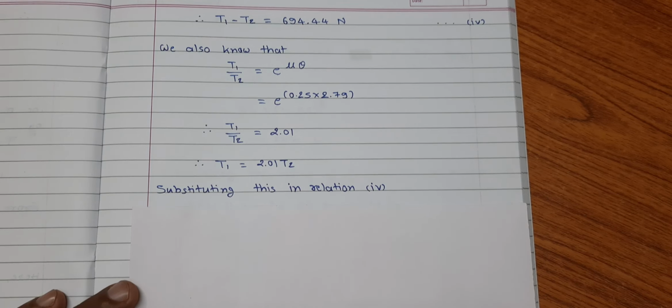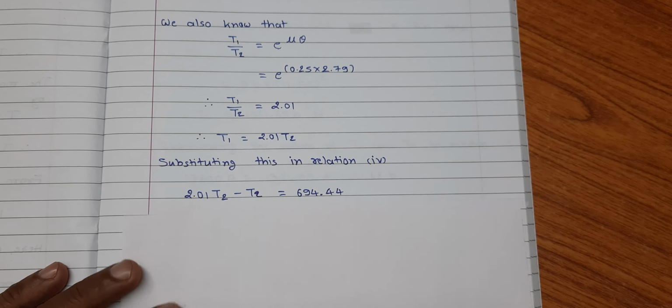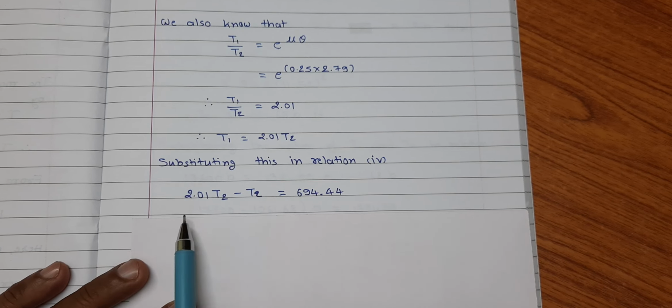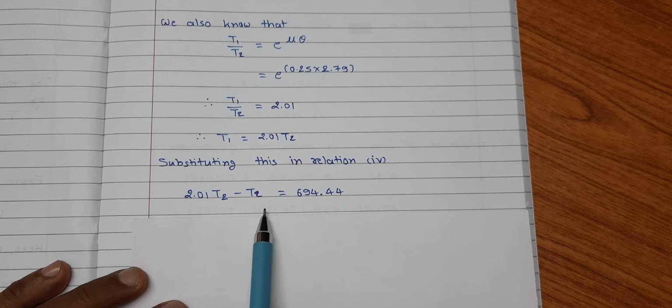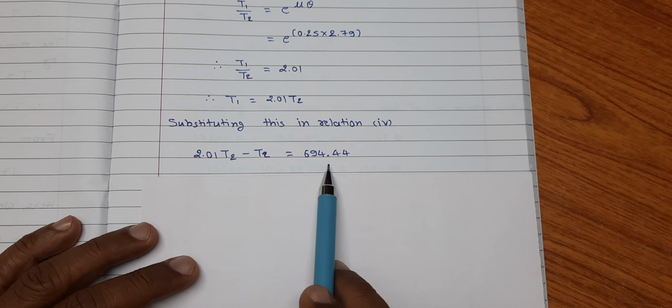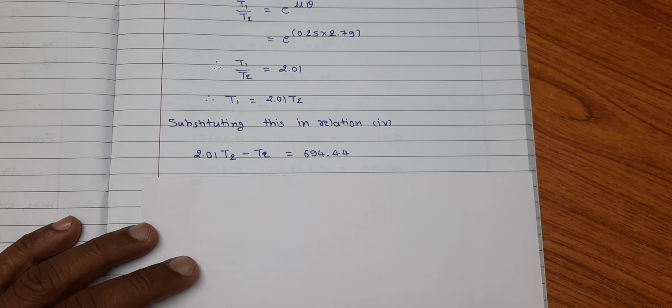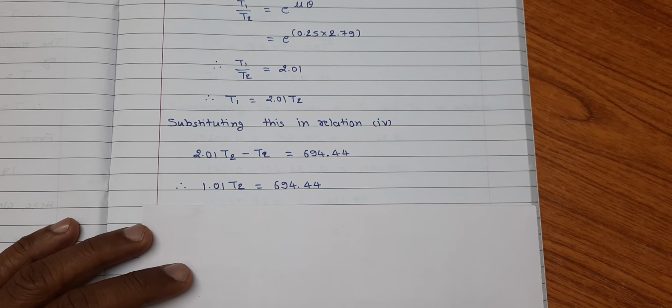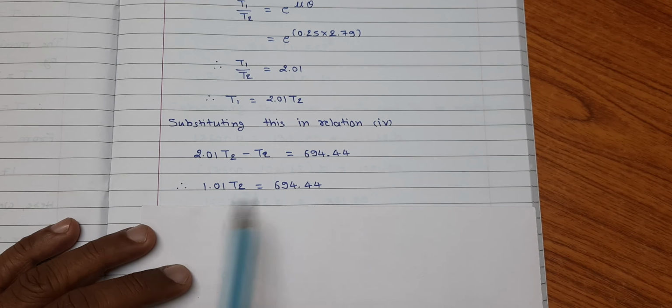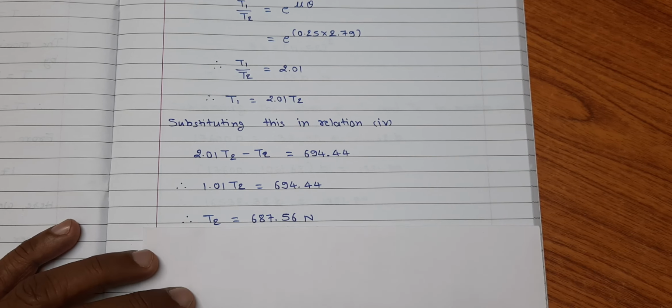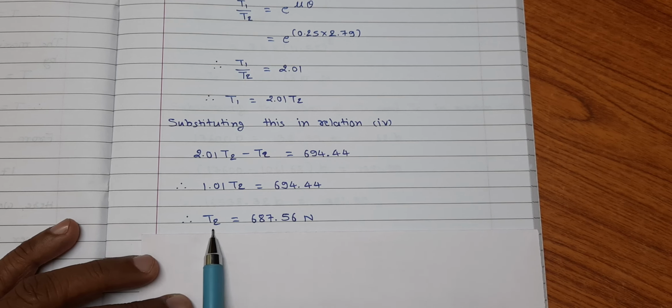Substituting this value in relation 4, we found 2.01 T2 minus T2 is equal to 694.44. Hence, on rearranging and calculation, we found T2 is equal to 687.56 Newton.